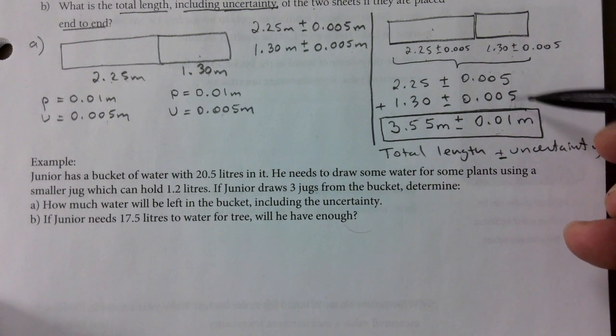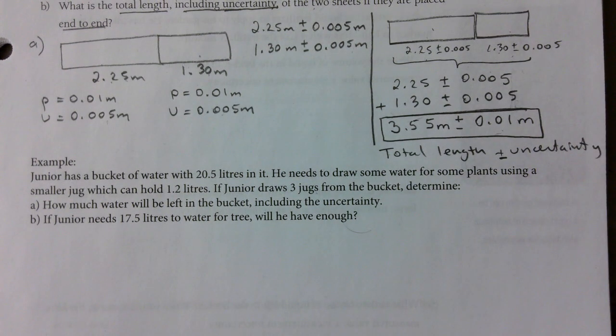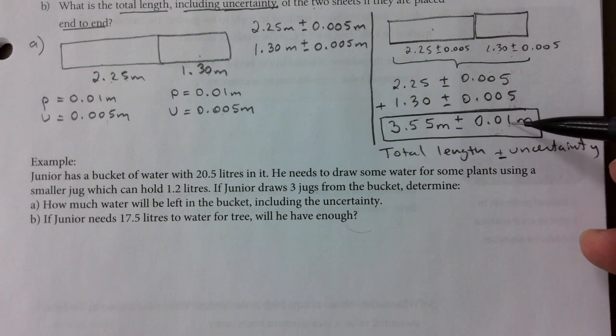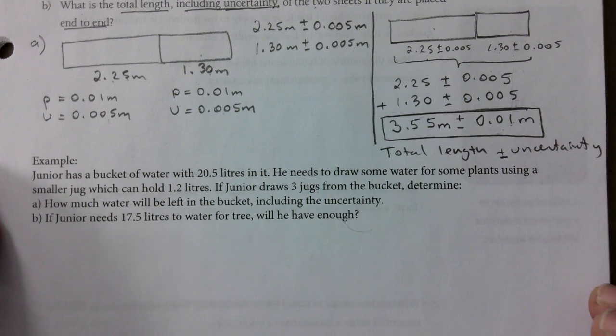So I could have given an example with 4 different boards being added. You would have had 4 uncertainties that you would have added up to get your total uncertainty. Okay. And just keep that in mind.